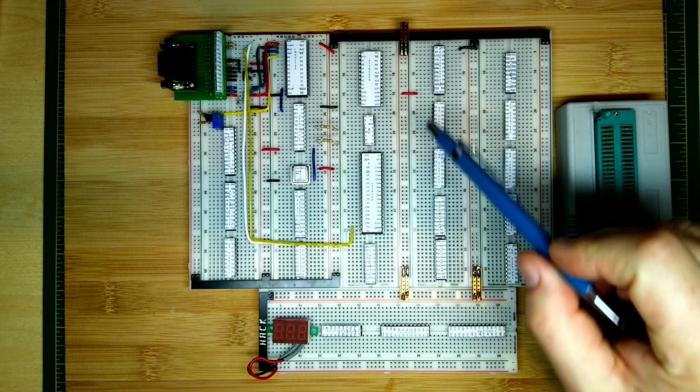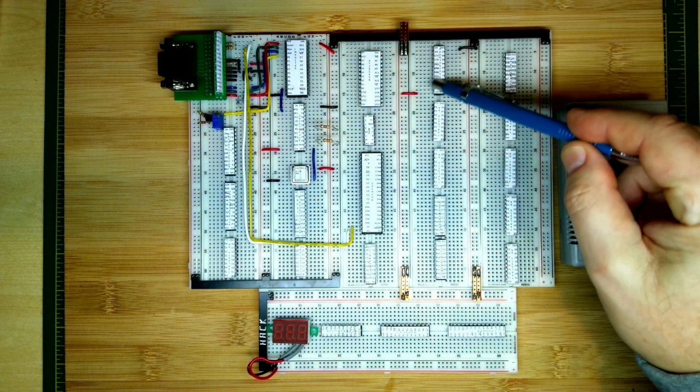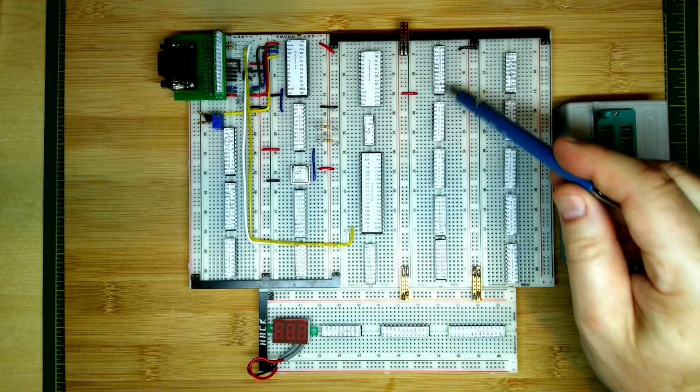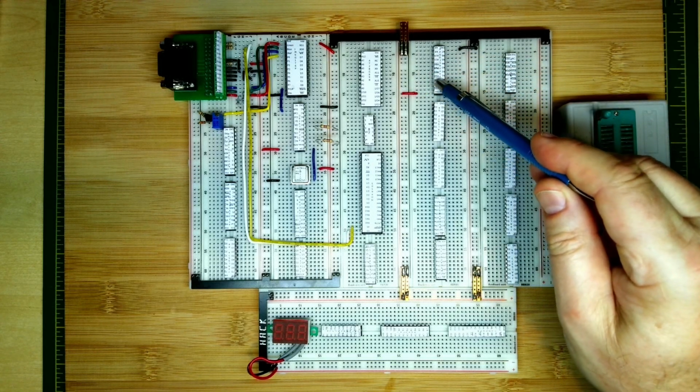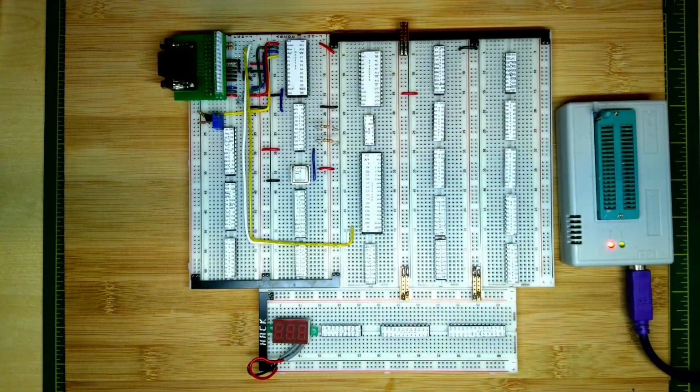But then we need to connect the write and the read signals here over to the palette, one's over here, and we may as well also do the 6845 chip select as well whilst we're at it.